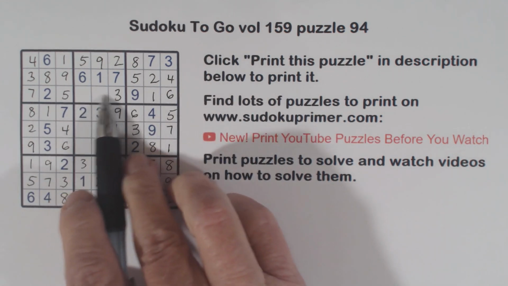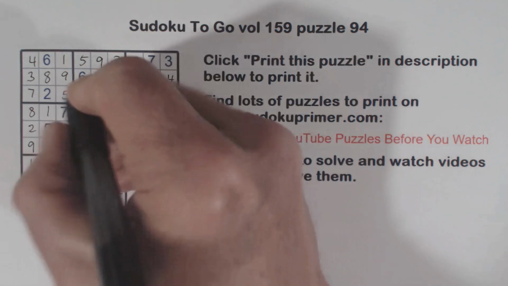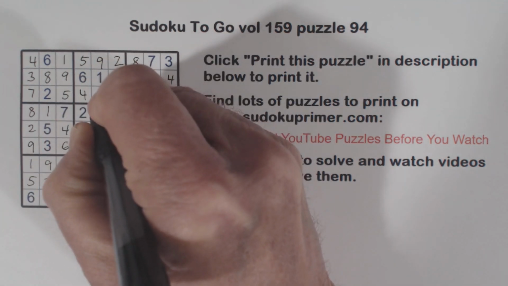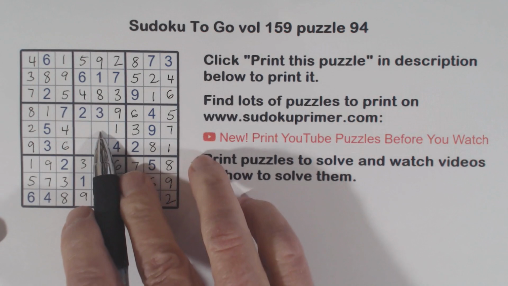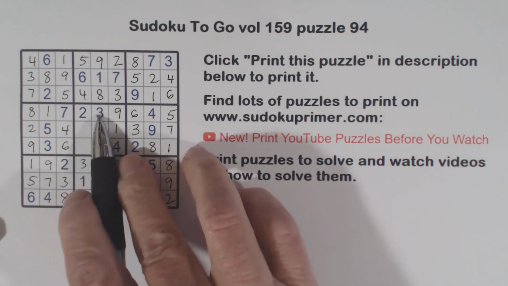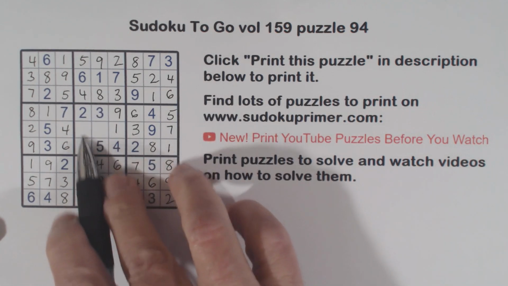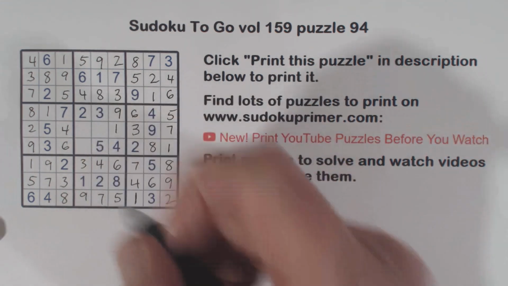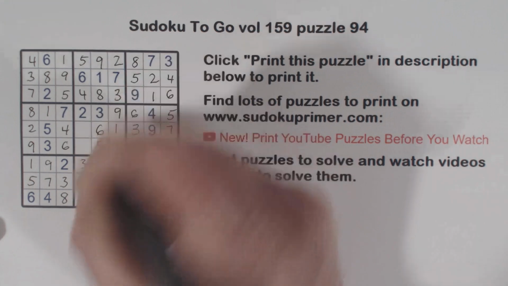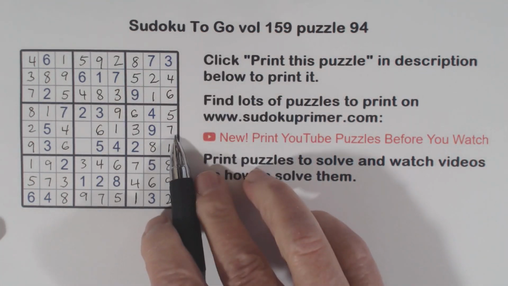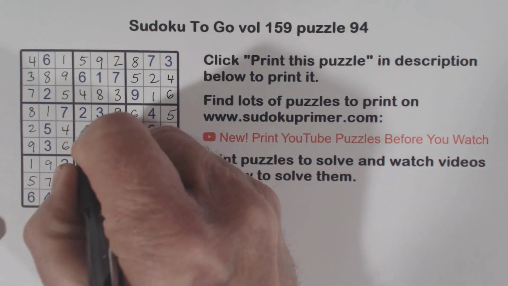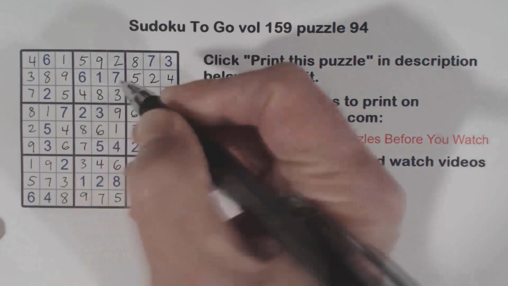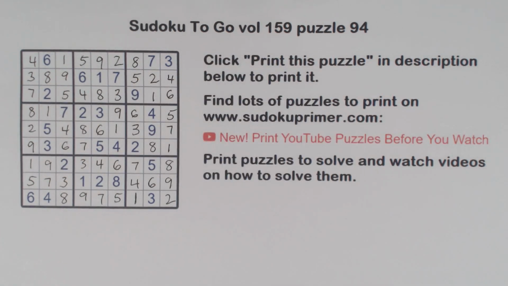We're only missing 4 and 8 here. We got a 4 there, so we can put a 4 here and an 8 there. Now we're only missing 6, 7, and 8 right there. This is a loner cell, and there's a 6 here, so we can put a 6 there. And these are 7 and 8. With that 7, that makes that an 8. And that is 7. And that's it.